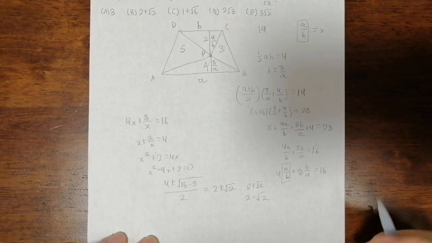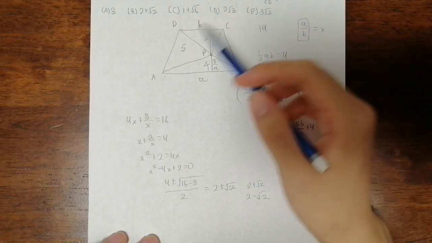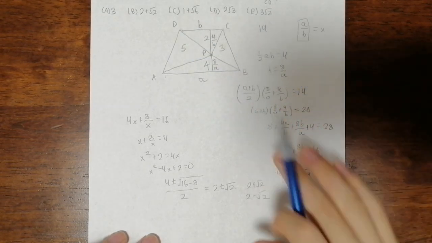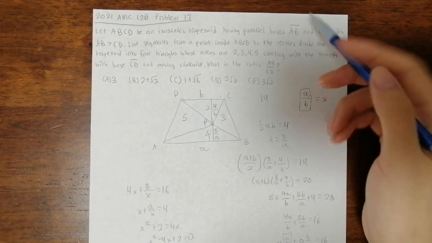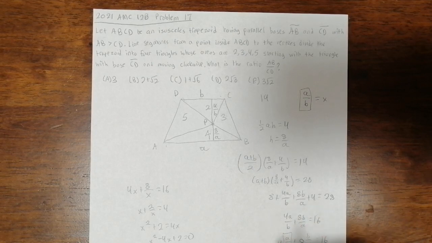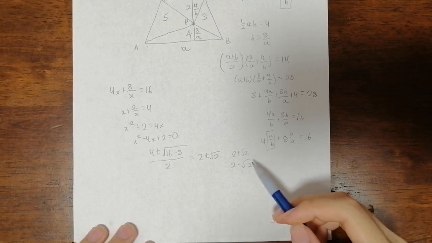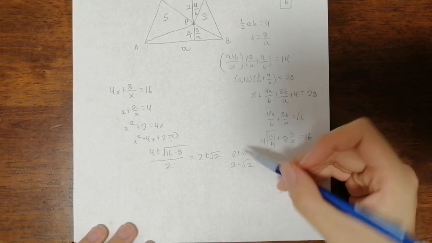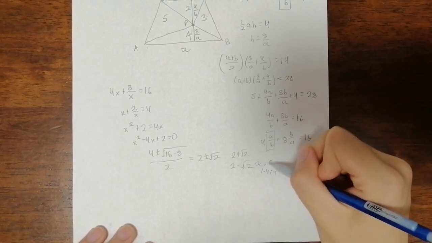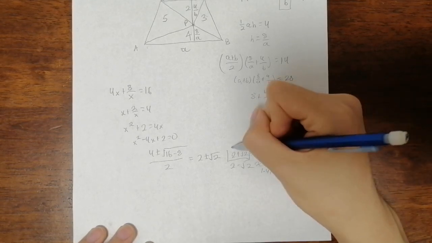Notice that x is the ratio of AB over CD. We're expecting this to be greater than 1, because in the problem we're given that AB is greater than CD. So this quantity must be greater than 1. Which one is greater than 1? Root 2 is about 1.414, so 2 minus root 2 is about 0.6, and 2 plus root 2 is about 3.4. So that means 2 plus root 2 must be the correct answer.